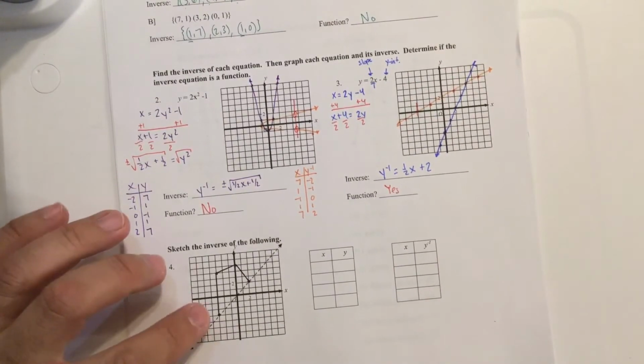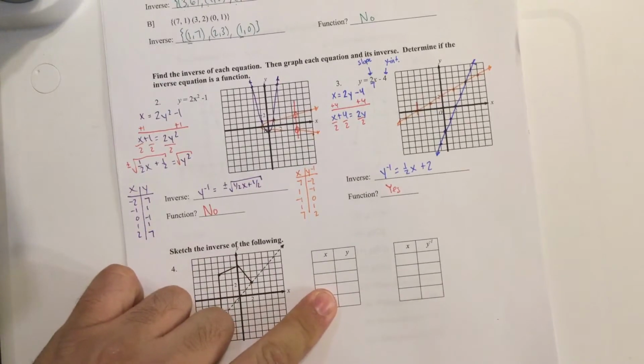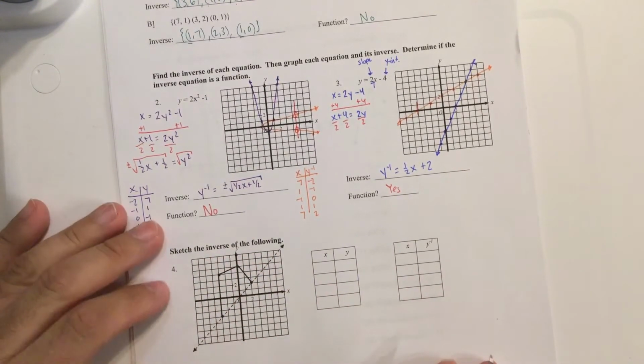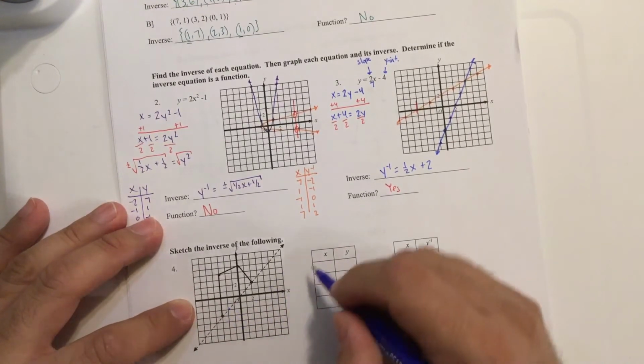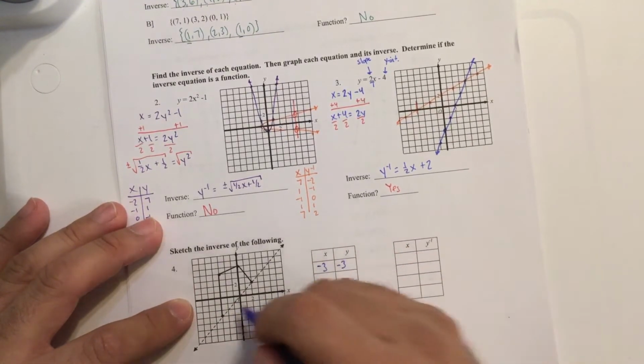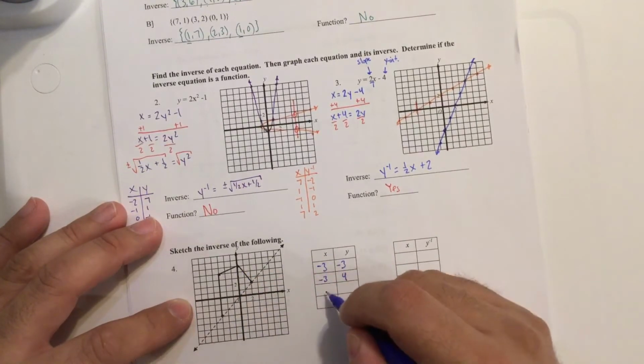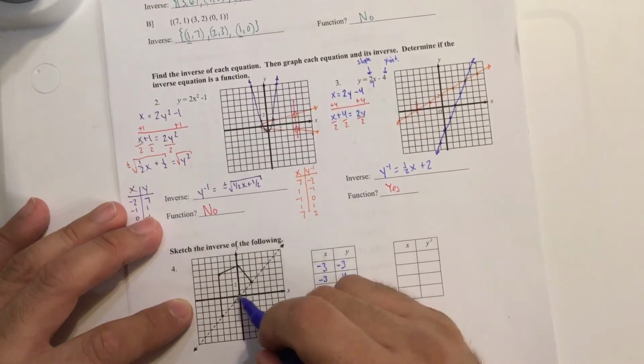We're just going to take these points, put them as our original function, and then find the inverse by switching x and y, and then plot our points. All right, so we have (-3, -3), (-3, 4), (0, 5), and (2, 2).